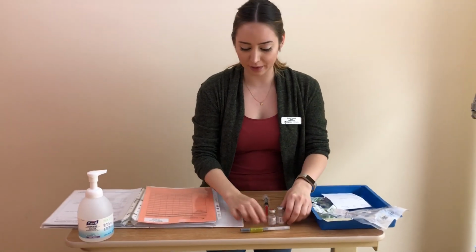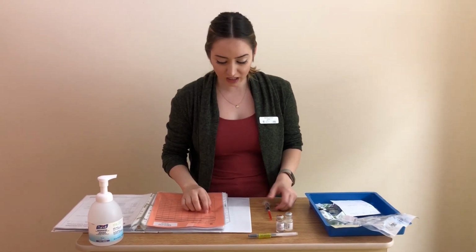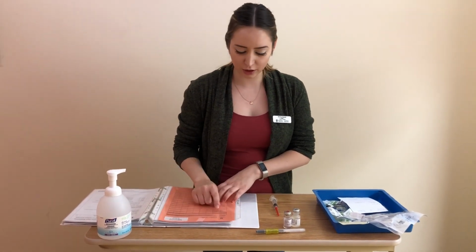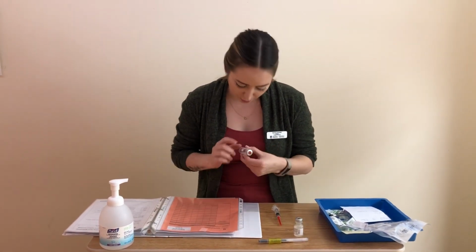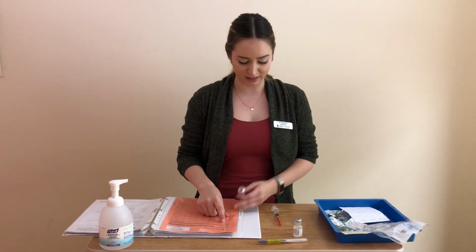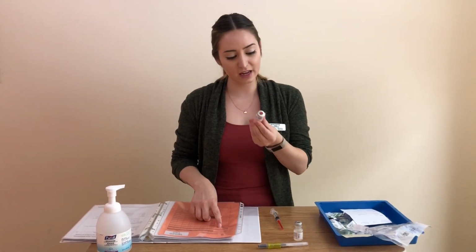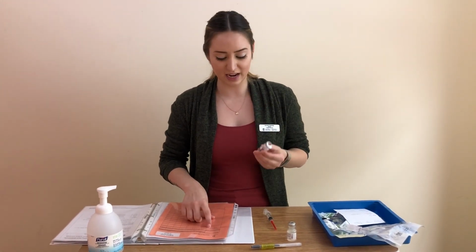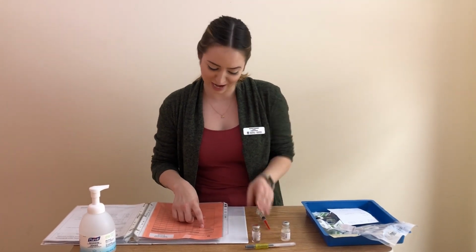So before I go any further, I'm going to do my second med check here. Right patient is Emma. Right drug is methylprednisolone. Right dose is 75 milligrams, which is 1.2 milliliters, which is what I have in my syringe. Right route is IV, and this can be given IV, and right time is now.